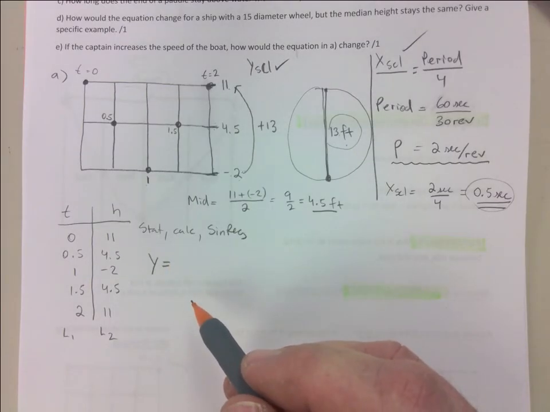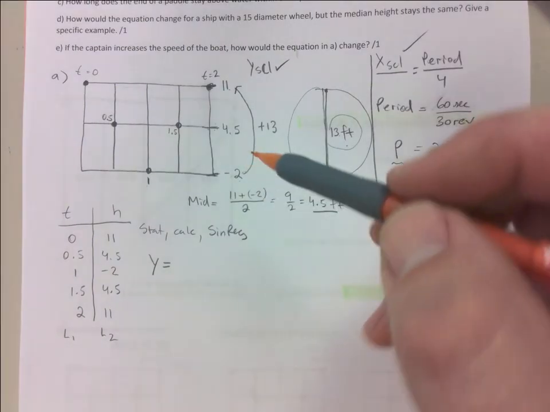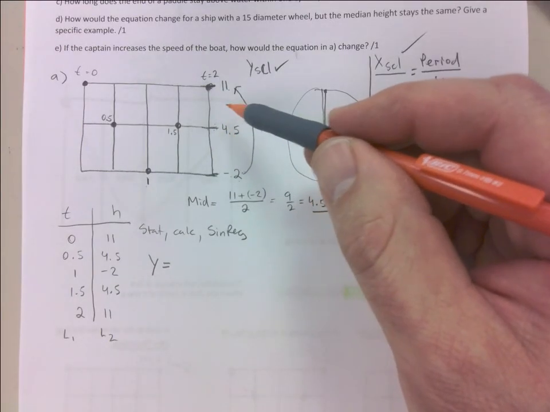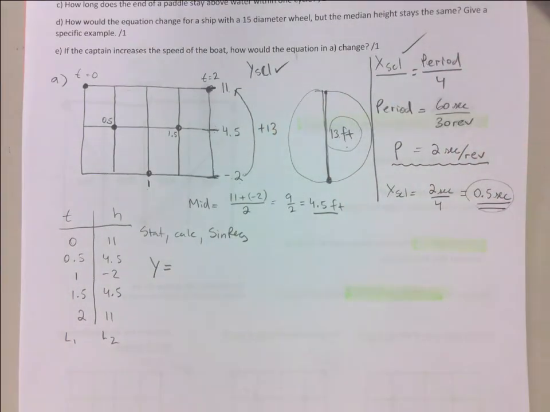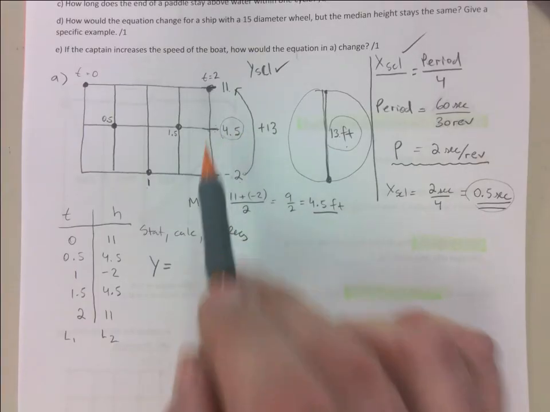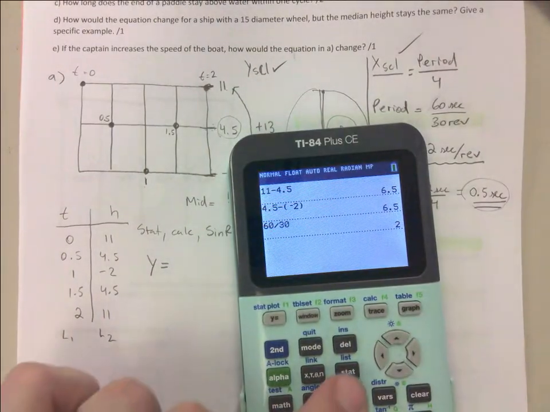Do we know what A is? Are we expecting a certain value for A? Remember earlier I did the math. What is the amplitude for this thing? 6.5, right? What is the midline? 4.5. So we expect A and D, right, to be 6.5 and 4.5 respectively. Let's enter that into our calculators.